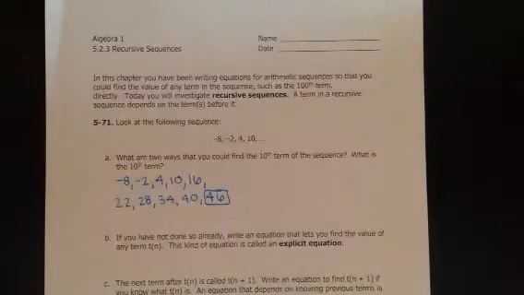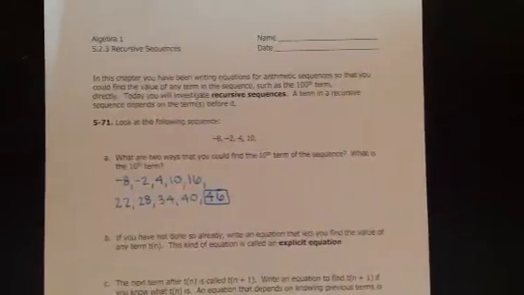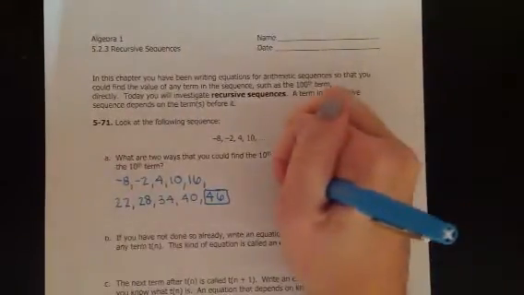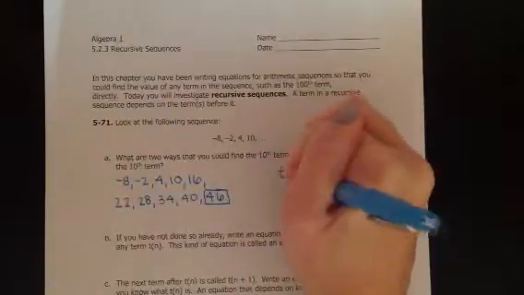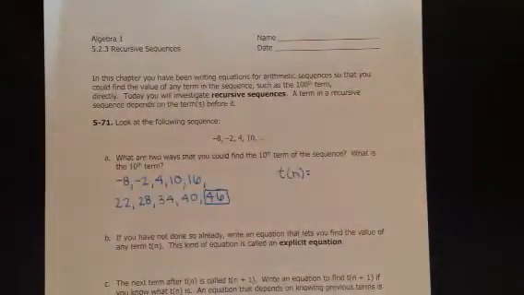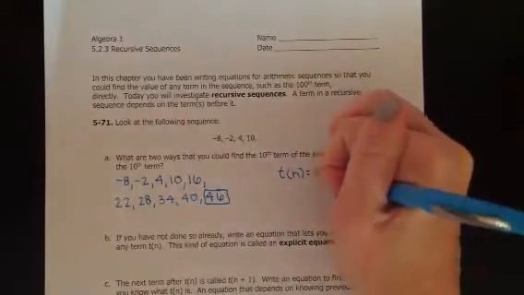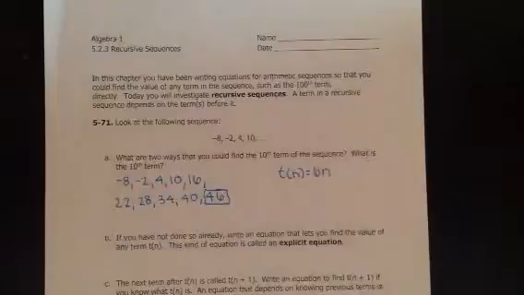The other way that we could do it is we could write an equation. So one equation that we could write is, like we did yesterday, T of n. Since this is adding the same thing every time, it's just like a linear equation. So the first thing is kind of like our slope, or our common difference. In this case we're adding 6, so it would be 6n.